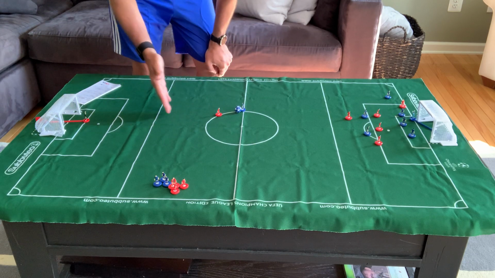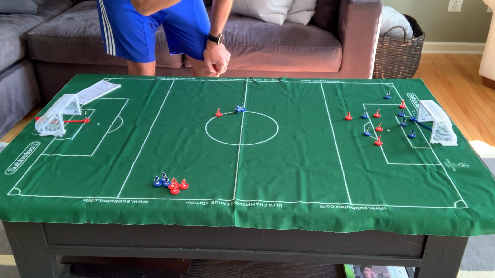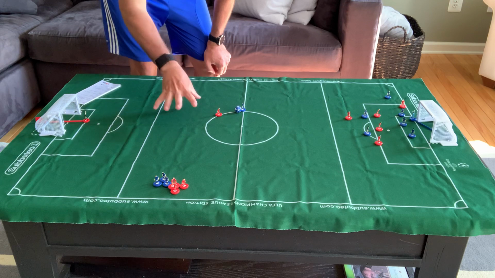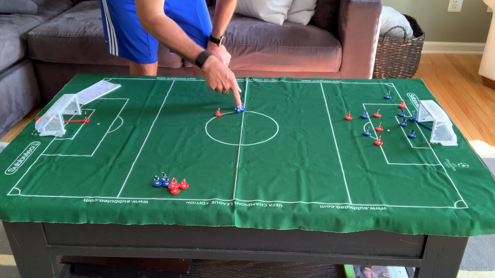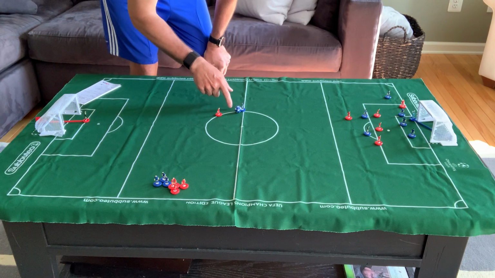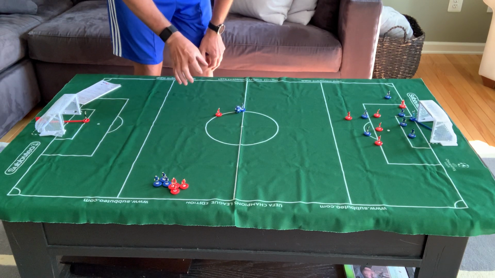And then we've got to be smart and understand how defense works, you know, and we want to make the field as small as possible. Ideally, we want to make it really hard on the attacker. We want to win the ball back, but it becomes easier if the space is smaller.